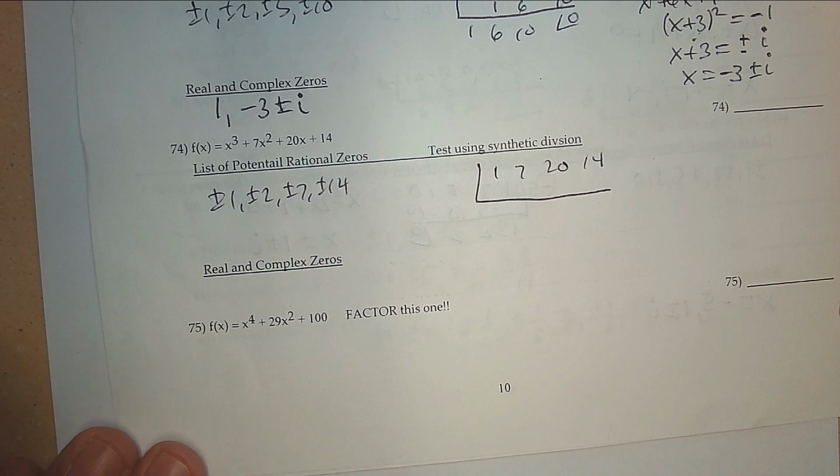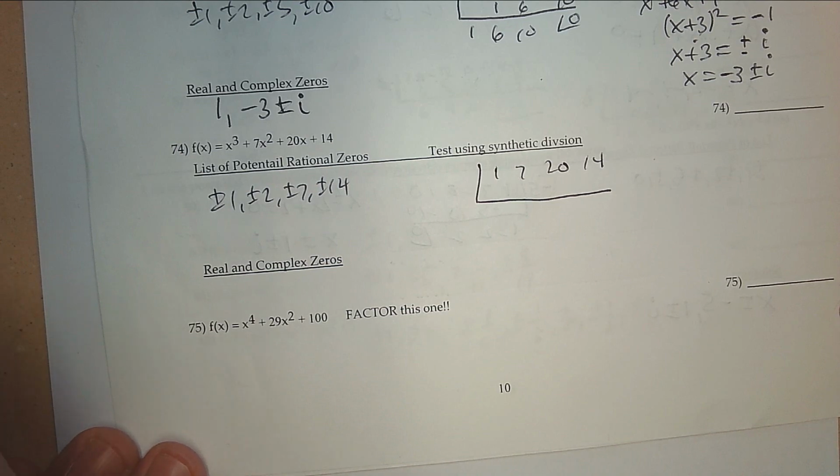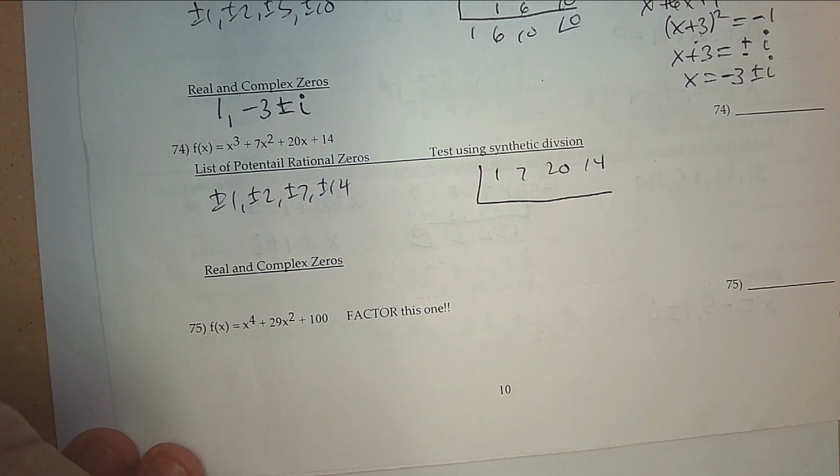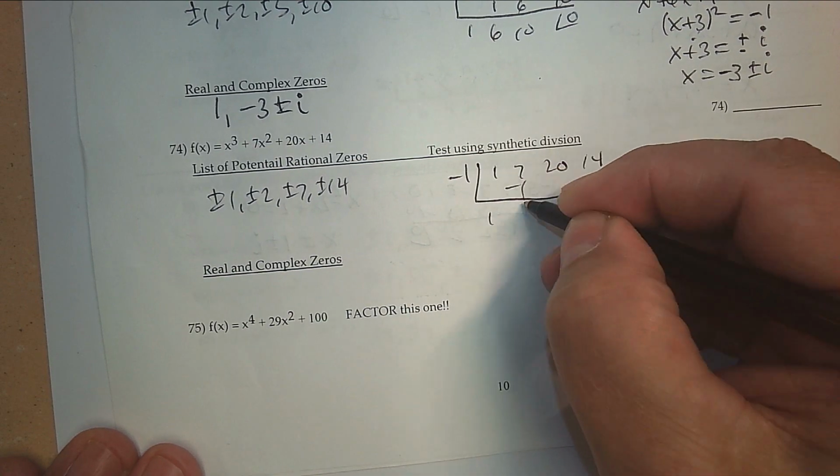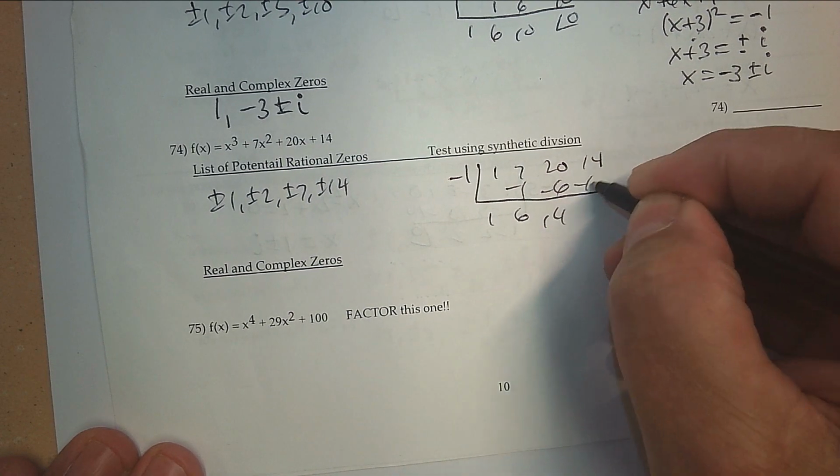I think it might be negative 1, but we're going to make sure. So it is negative 1.